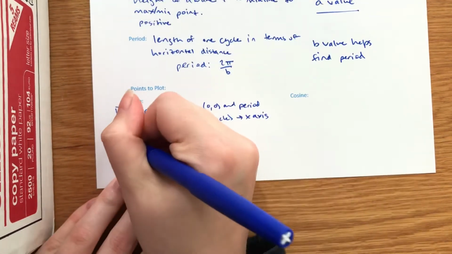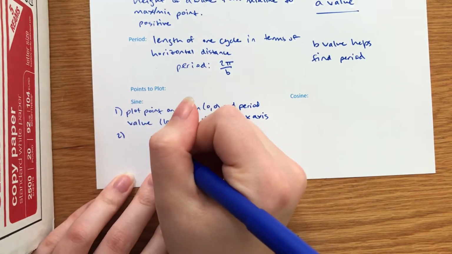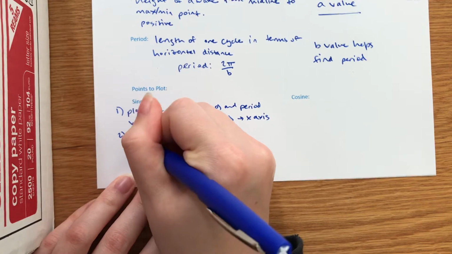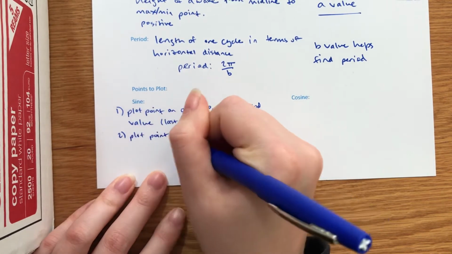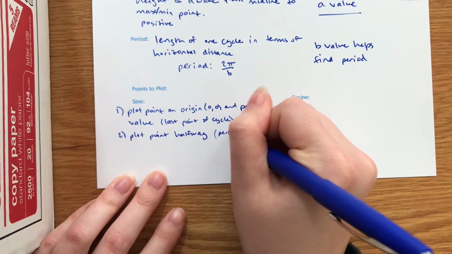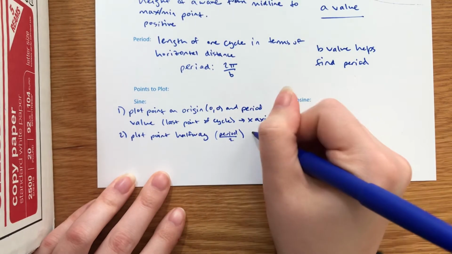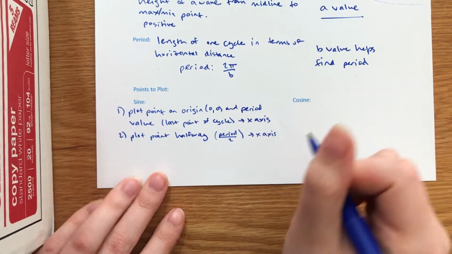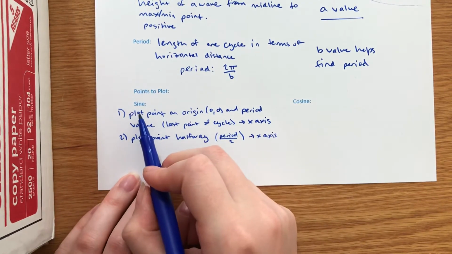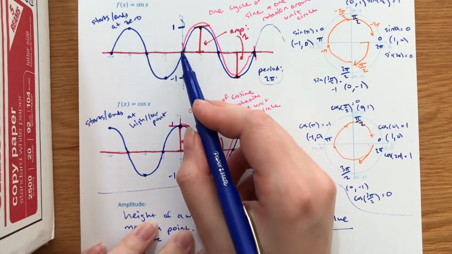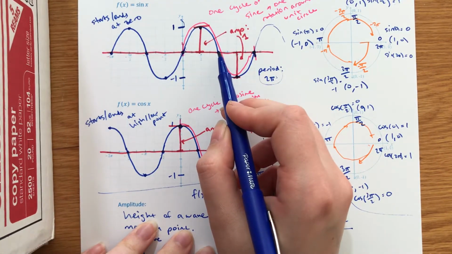So your second point is the midpoint: plot the point halfway, period divided by 2. Again, that's on the x-axis, because the starting point, the ending point, and the midpoint for sine are all on 0.